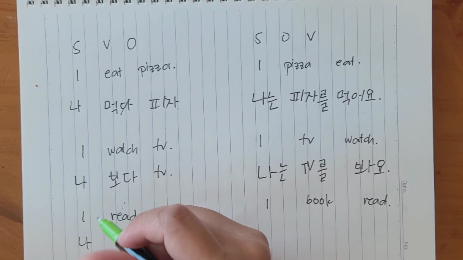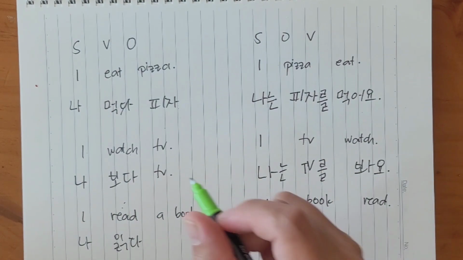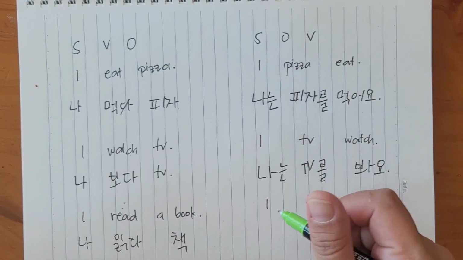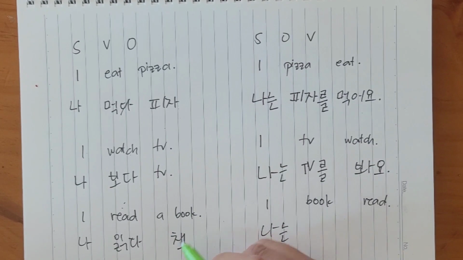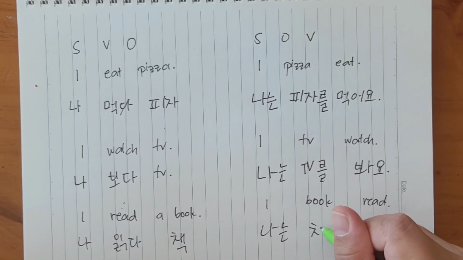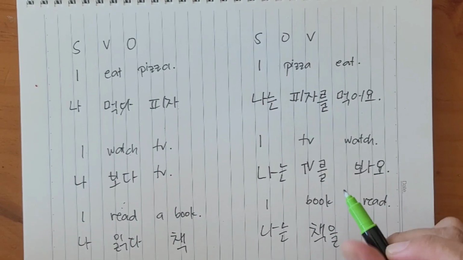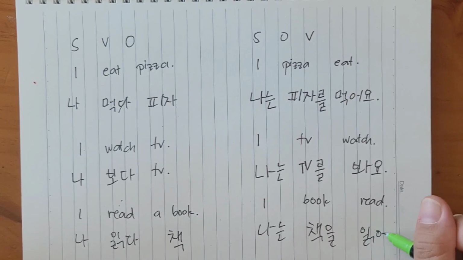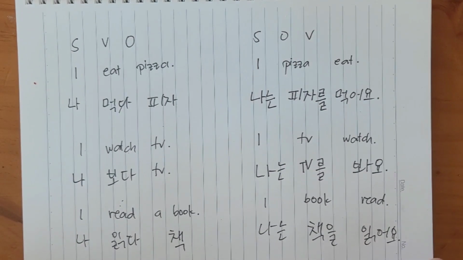Read is 읽다. Book is 책. 나는 책을 읽다. 읽어요. 나는 책을 읽어요.